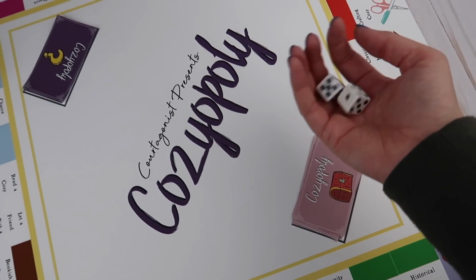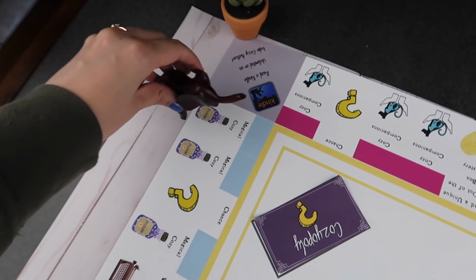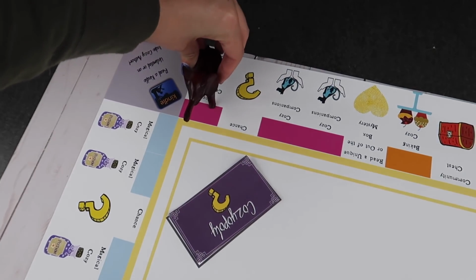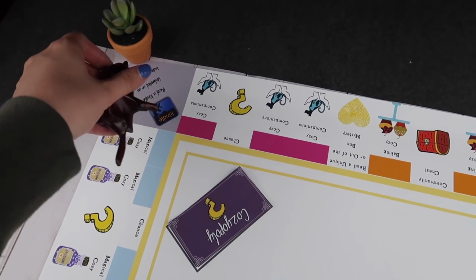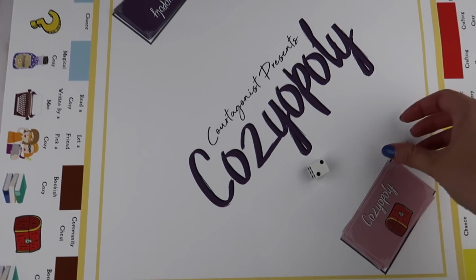Let's see what roll number 2 is. And next roll, 3. All right, so we're gonna go 1, 2, 3. And it is Read a Cozy Companion. I'm liking this, I'm liking this.